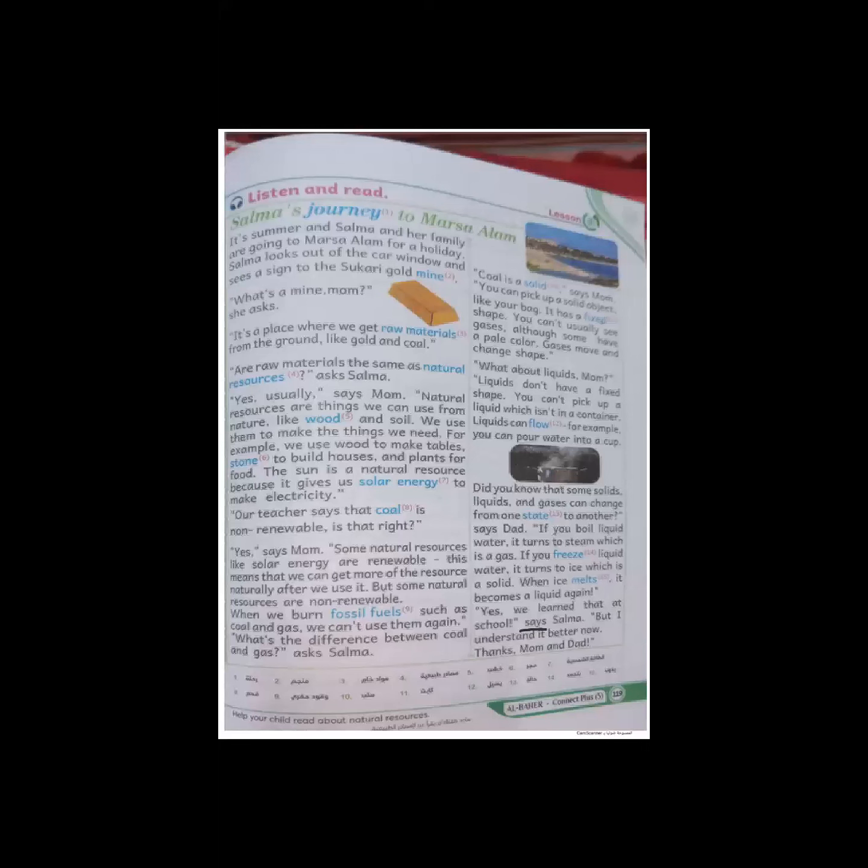Okay, Rahaf, can you read? Salma's journey to Marsa Alam. Yes, teacher. So Salma went on a journey to Marsa Alam. Read, habibi. It's summer. Start from here.